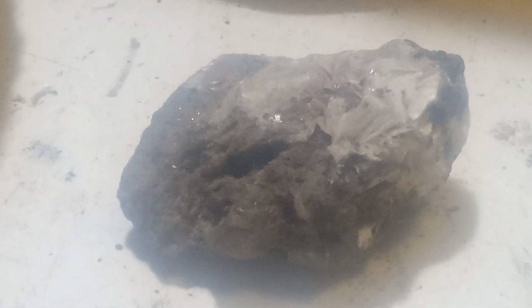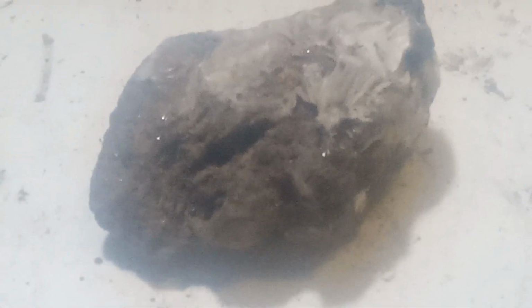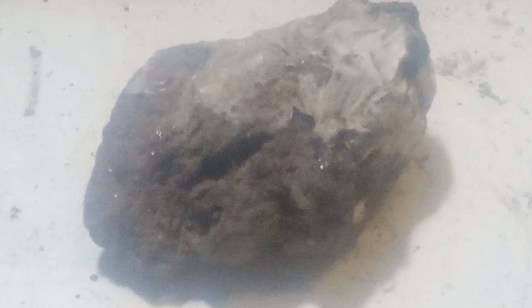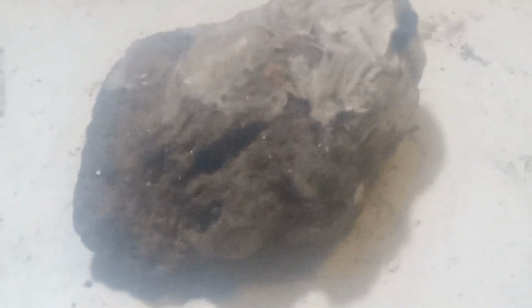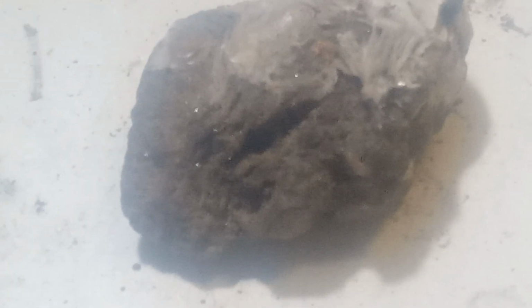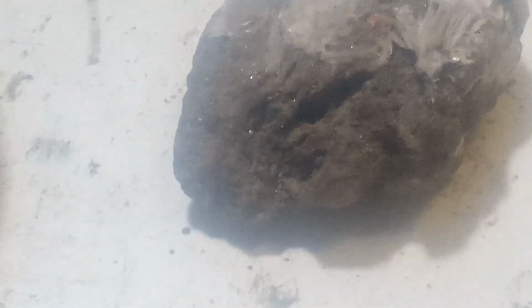carbon, graphite, and other allotropes of carbon. I don't know exactly how to pronounce everything, but there's a lot of other forms of carbon.